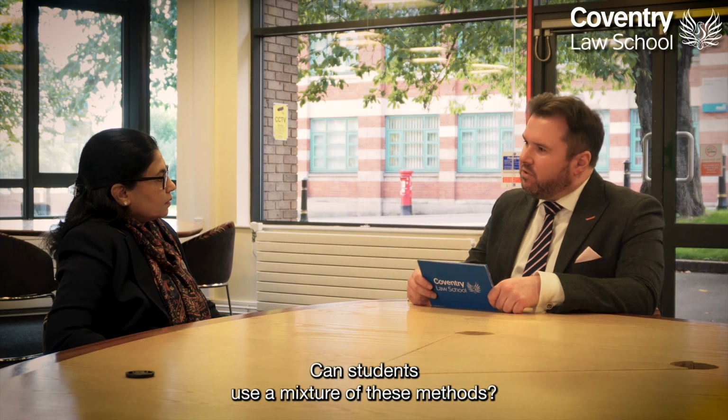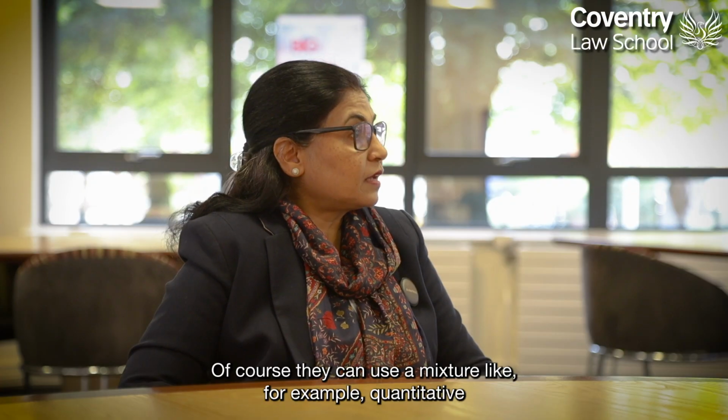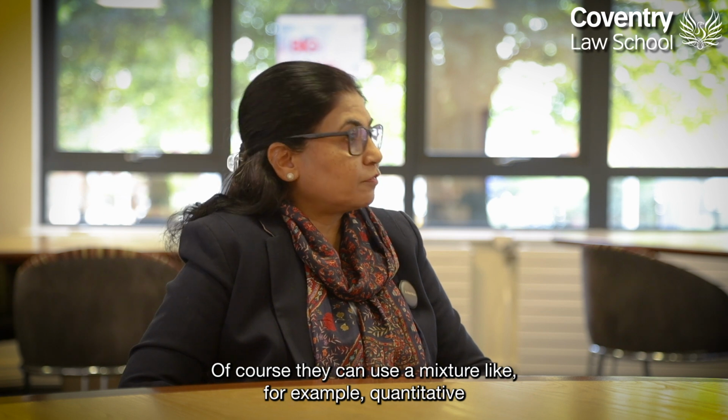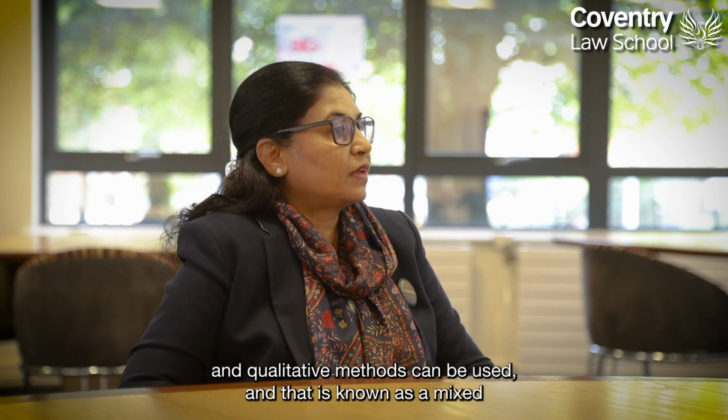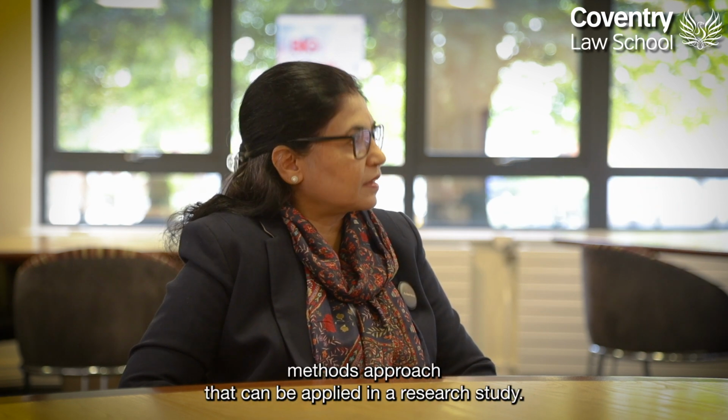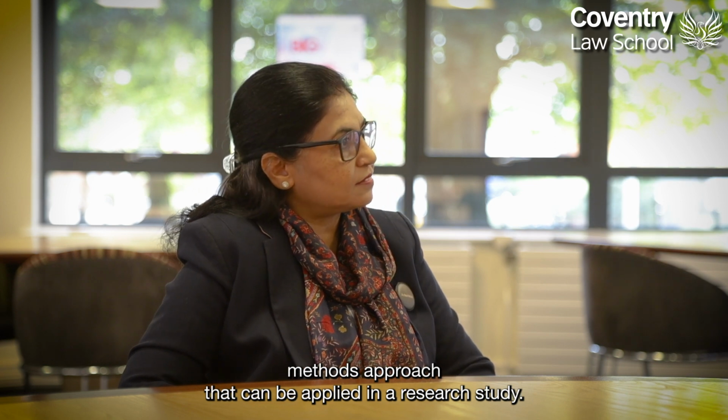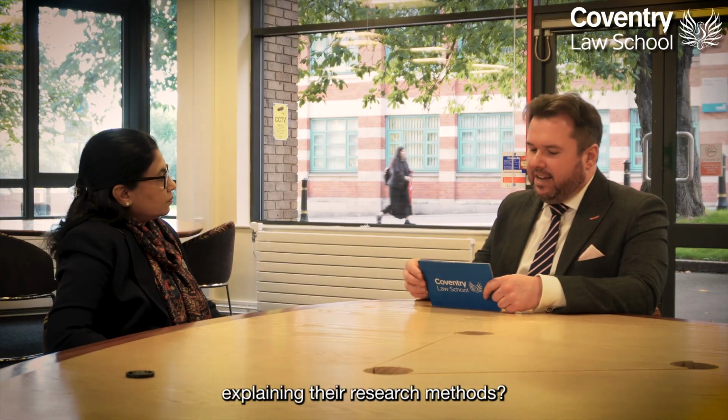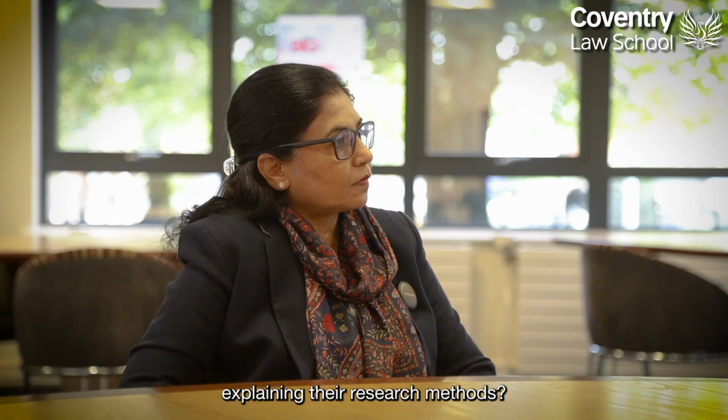Can students use a mixture of these methods? Of course, they can use a mixture, for example, quantitative and qualitative methods can be used, and that is known as a mixed methods approach that can be applied in a research study. Where should students go about explaining their research methods?